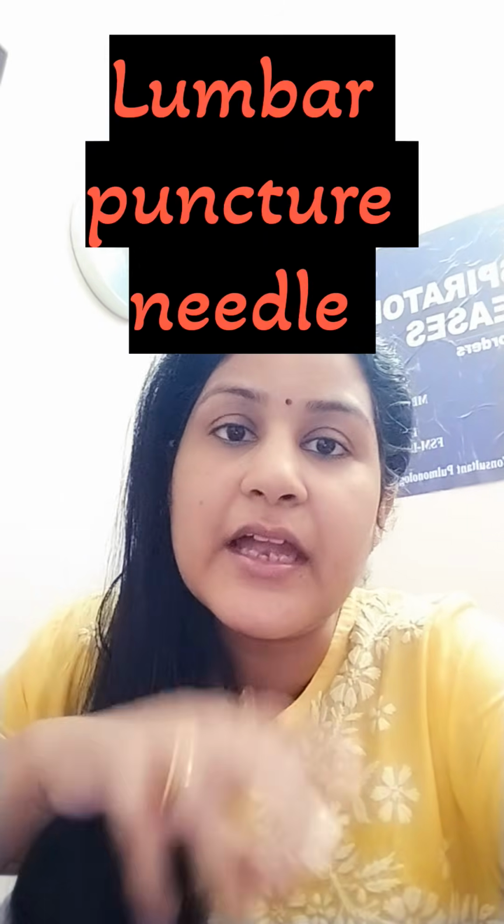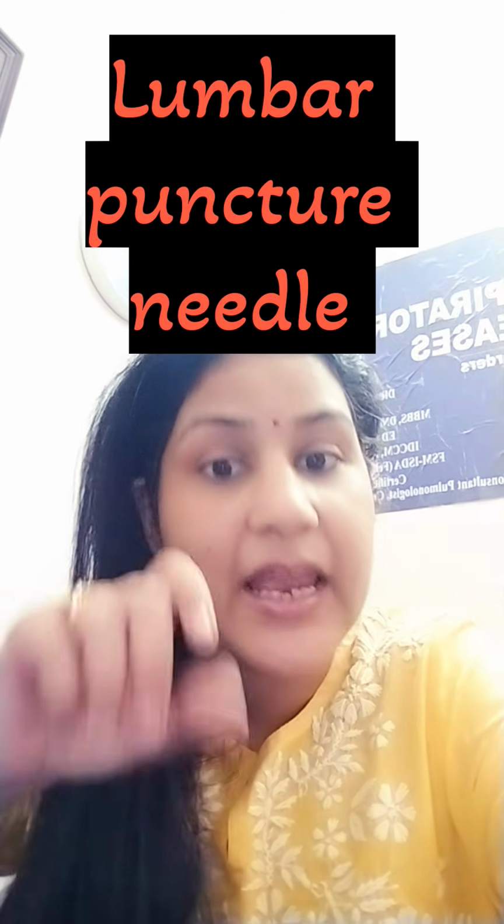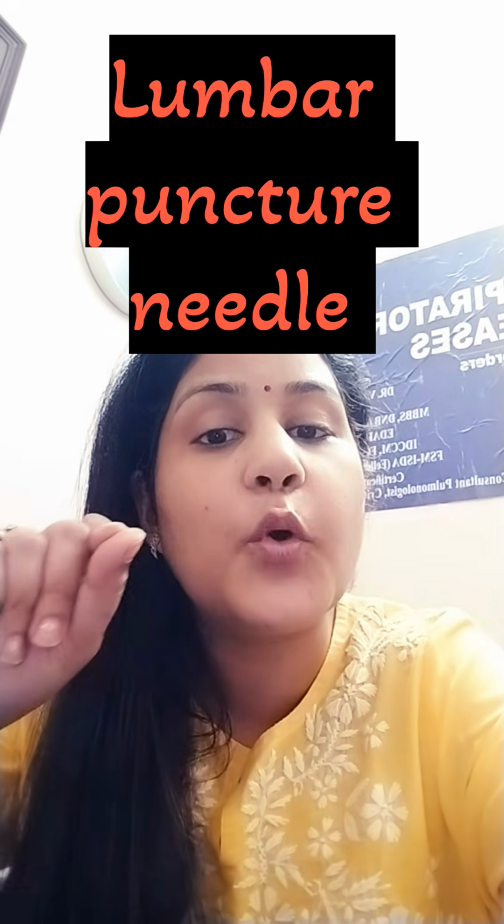Now what is this? This is a lumbar puncture needle, and the color of the needle depends upon the thickness or the gauge of the needle that you are using. So higher the gauge, thinner is the needle. One thing. Why are you using this lumbar puncture needle? You are using it for CSF examination.